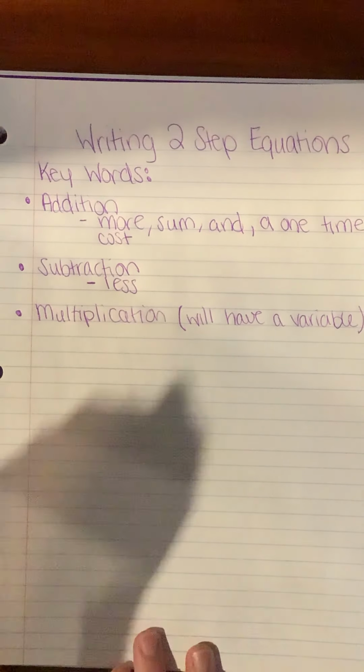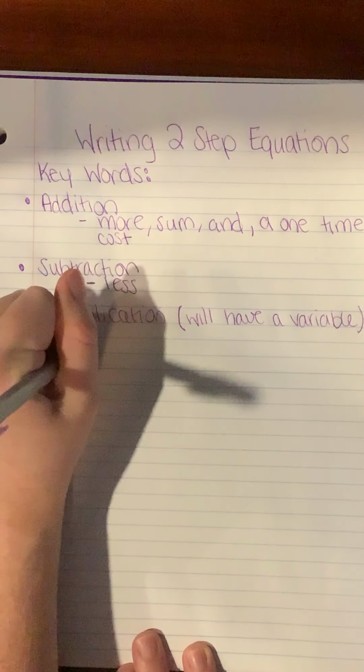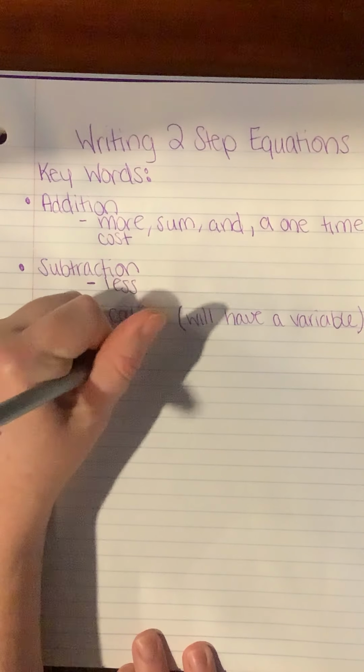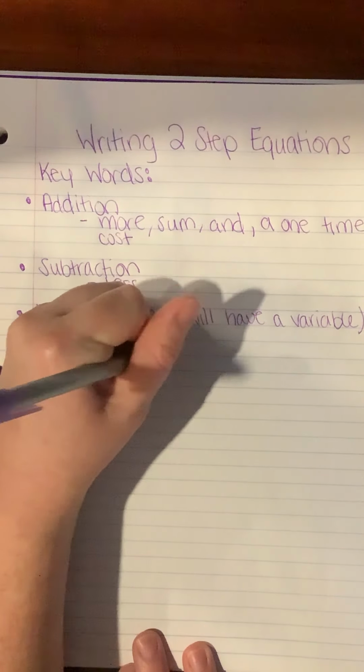You will see words like each, per, times. And then you'll also see words where it says like times a number or twice a number, 1/5 a number. So we're going to write that down as an example so you guys have that to reference.